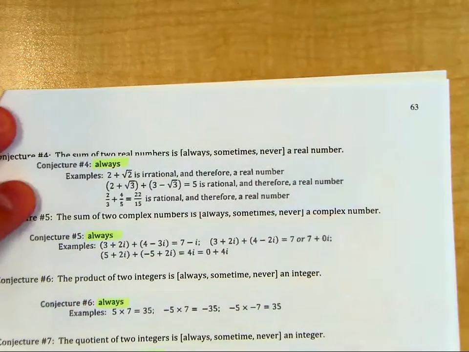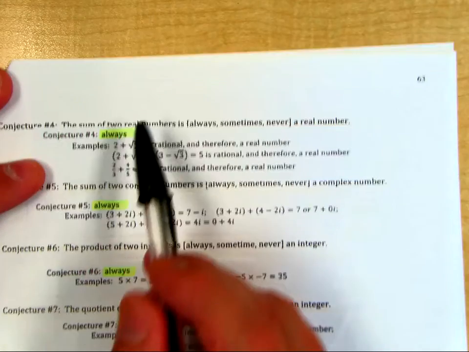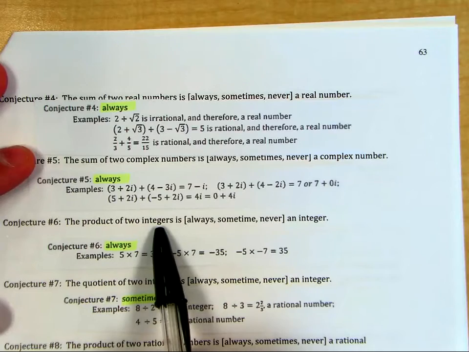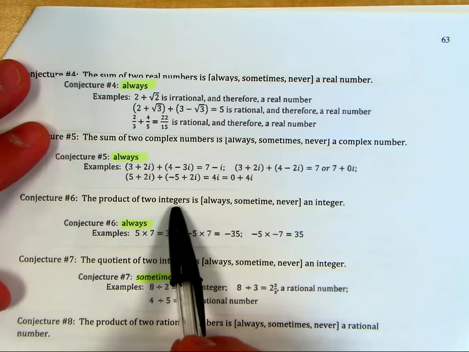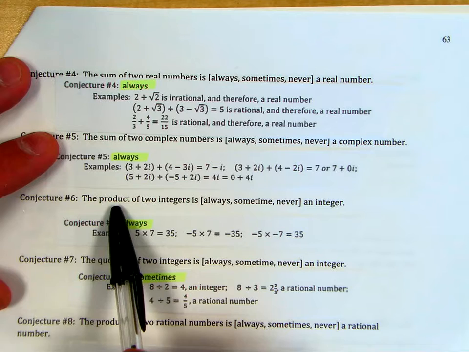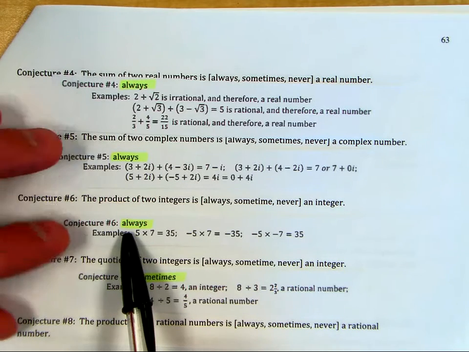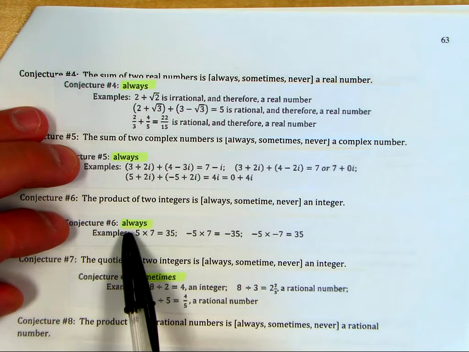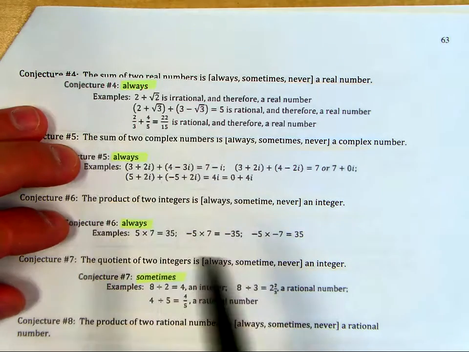Okay? Let's do this next part right here. See, we have real numbers, complex numbers, integers, for these first three. And so it's sum, product. That's addition and multiplication, always, always, always. So you can see the three answers. They're always going to stay in that set. So those sets are closed under addition and multiplication.